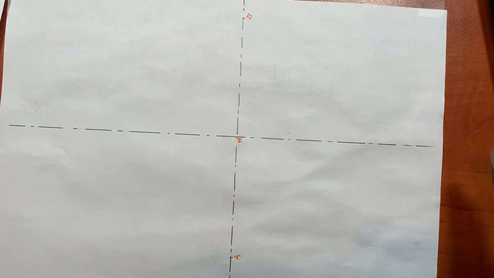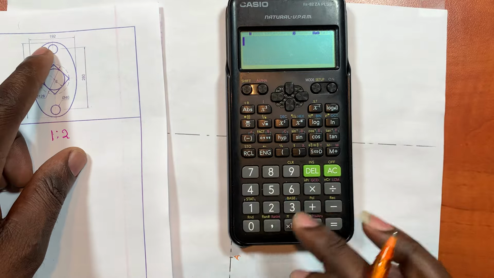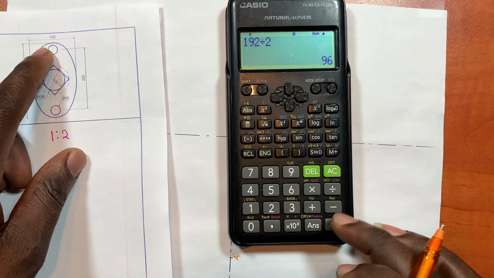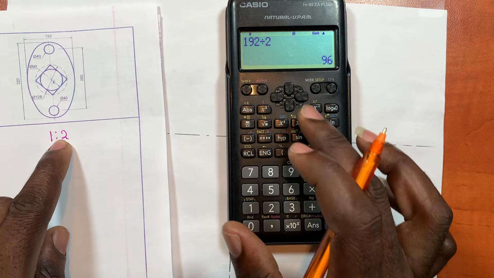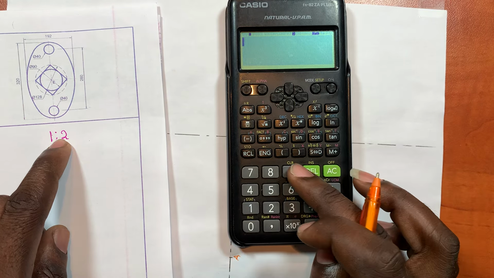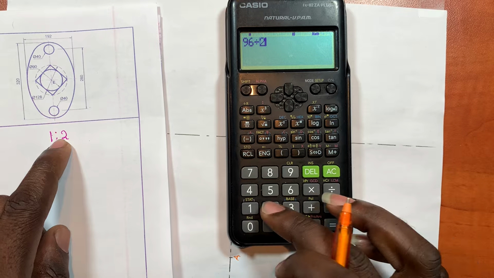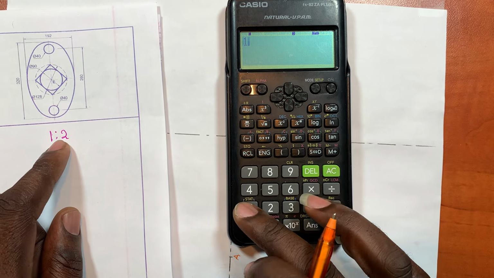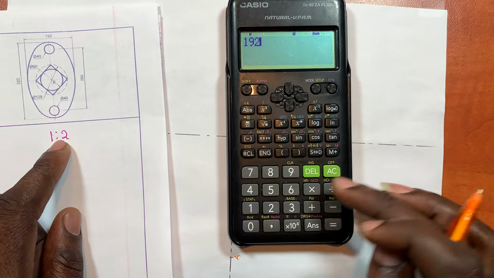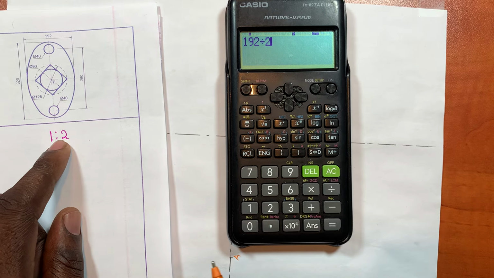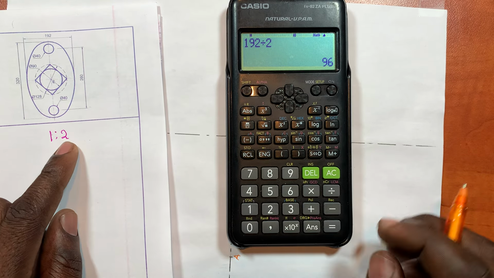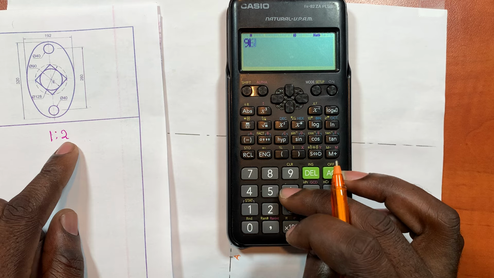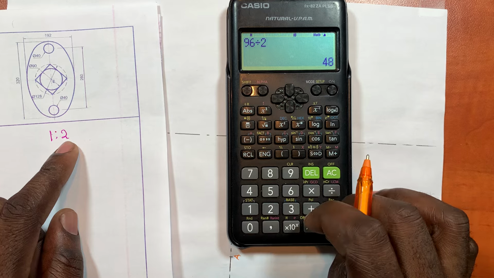Then from there, the minor axis. So I'm going to say 192 divided by 2, which is the scale, isn't it? I'm getting 96. Therefore, 96 divided by 2, which is the center, I'm getting 48.